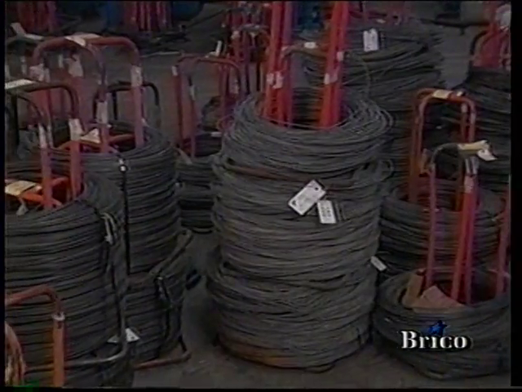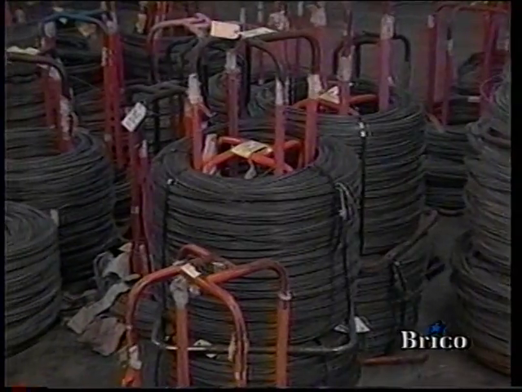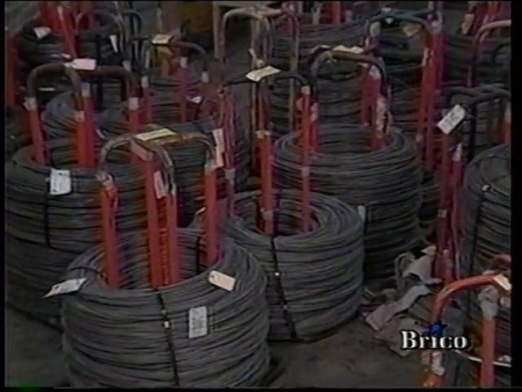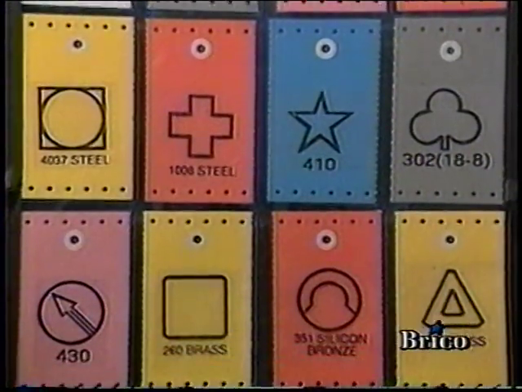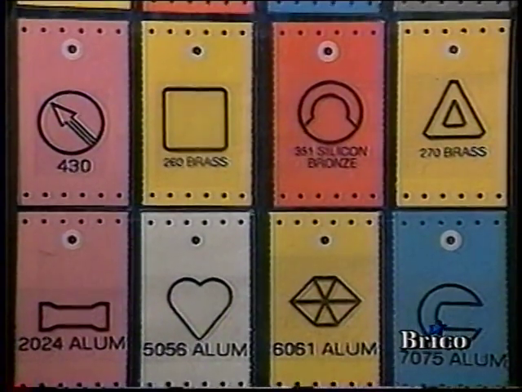It all starts with the raw material here in the wire room. There are a wide variety and types of cold heading wire used in the making of fasteners. At Brico, we use only top quality, mill-certified cold heading wire for each product we manufacture. We use both symbols and color coding in identifying our raw materials.